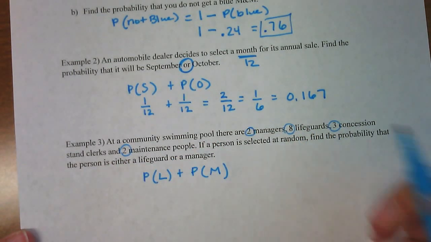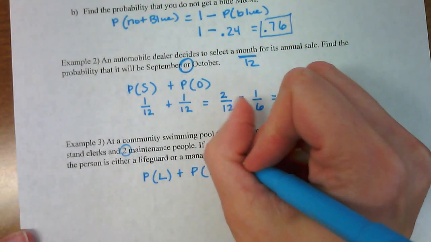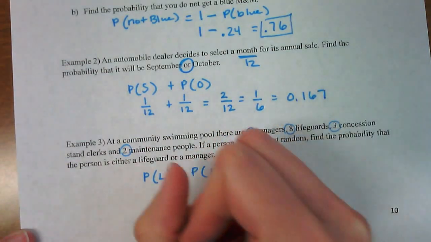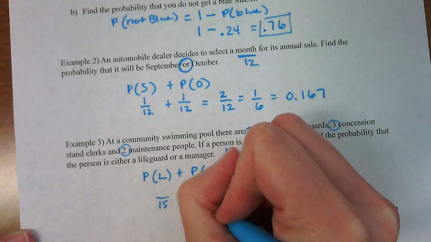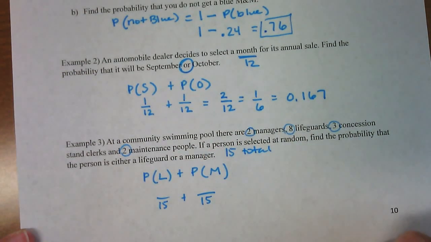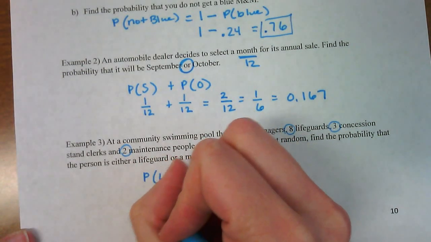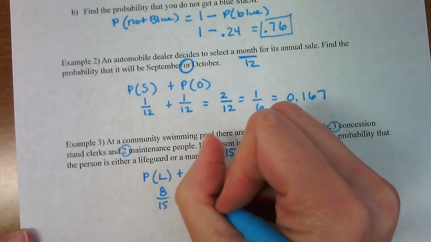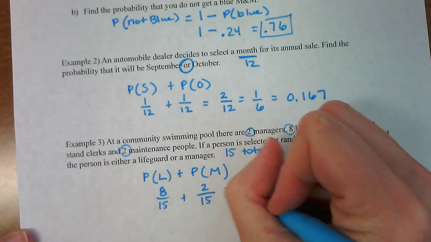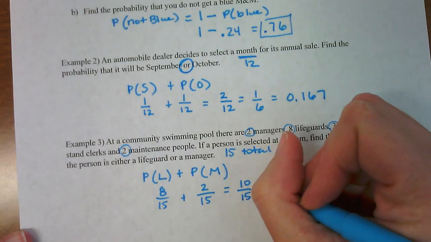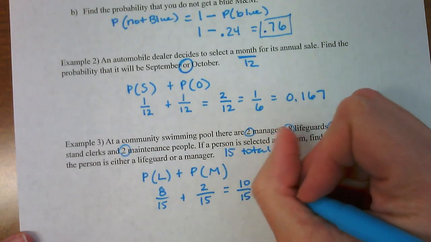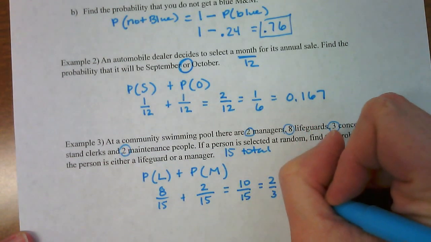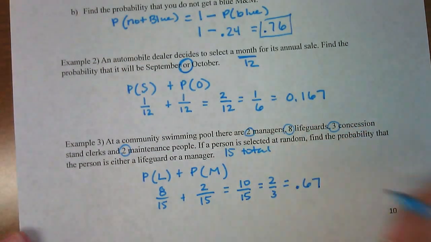So if I add up that total, I have 15 total people. So 15 is going to be in the bottom. How many of those are lifeguards? There's 8. And how many of those are managers? 2. So if I add those together, it's 10 out of 15, which simplifies to 2/3, which is 0.67.